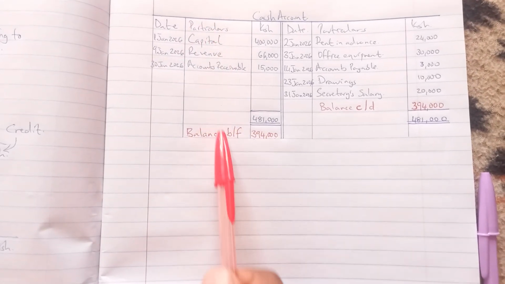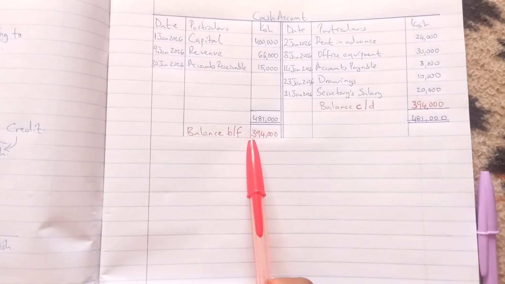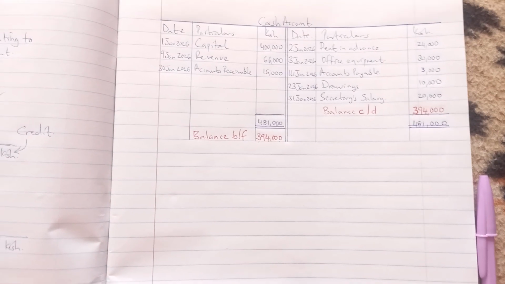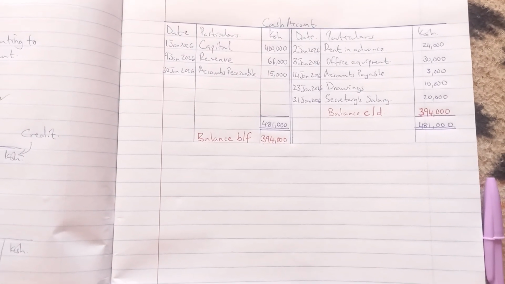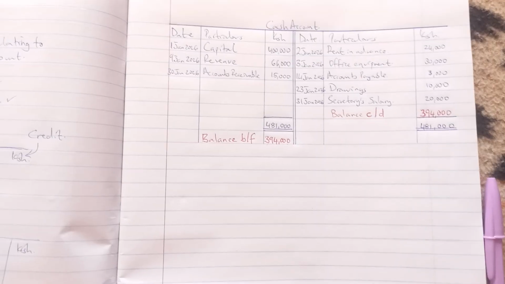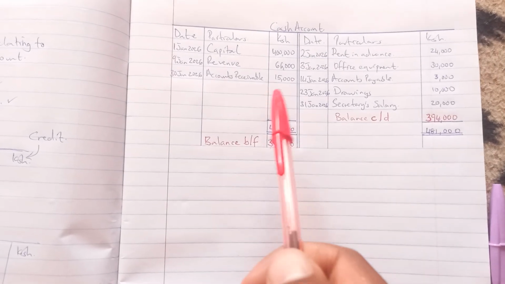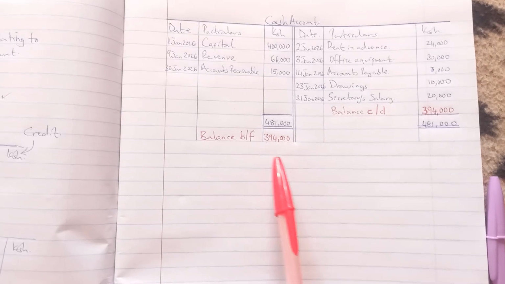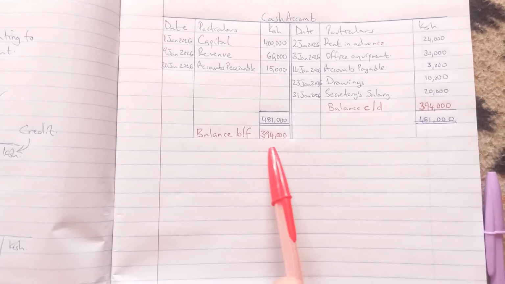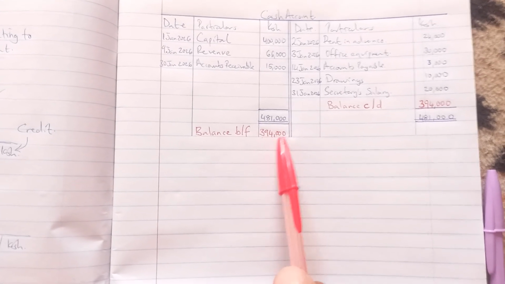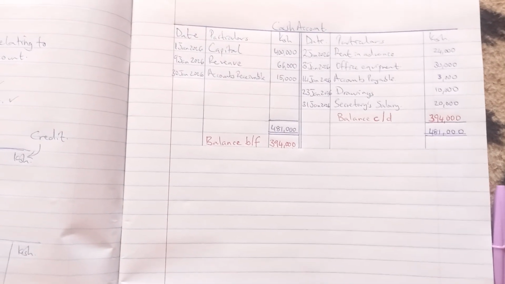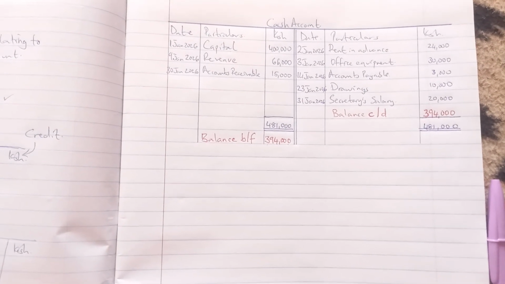So the moment you are done with this ledger account, you can say that the cash account has a debit balance of 394,000. Now that is the language for accounting. The moment you tell someone that you have a debit balance on the cash account, 394,000, it will simply mean that the business has money in cash form. How much money?